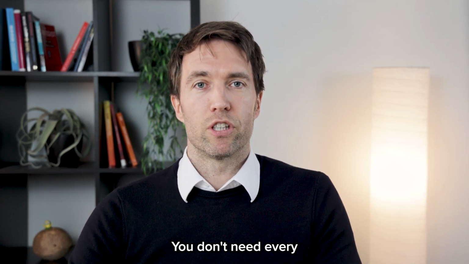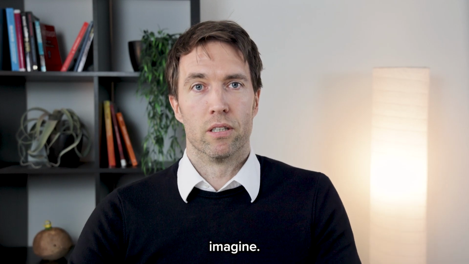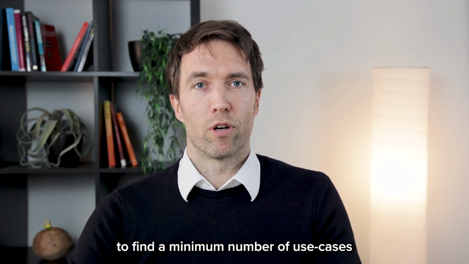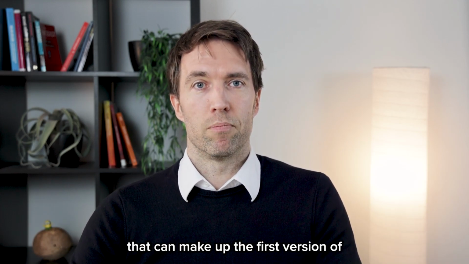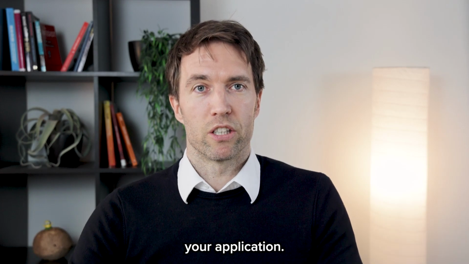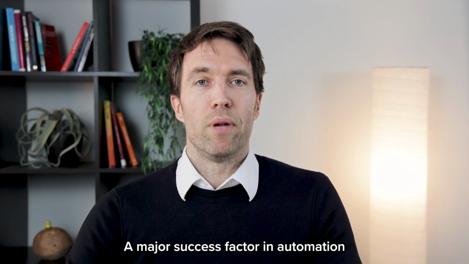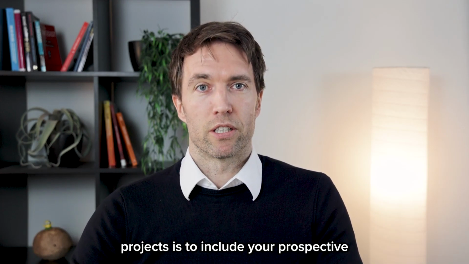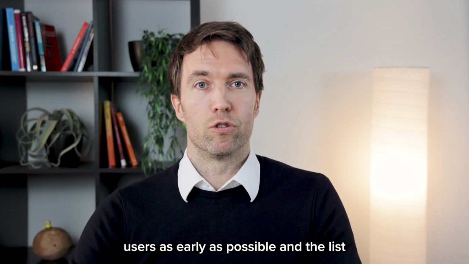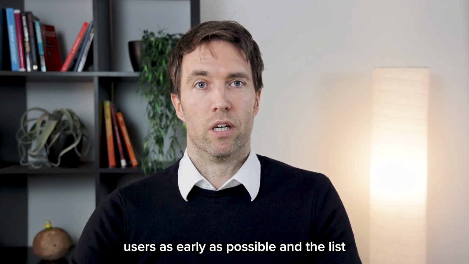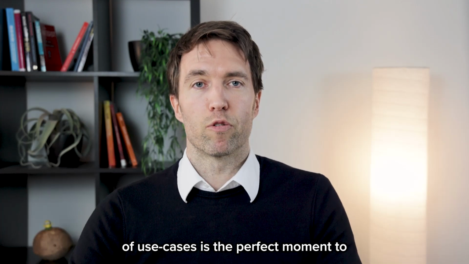You don't need every single use case you can possibly imagine. It is actually very important to find a minimum number of use cases that can make up the first version of your application. A major success factor in automation projects is to include your prospective users as early as possible, and the list of use cases is the perfect moment to get them involved.